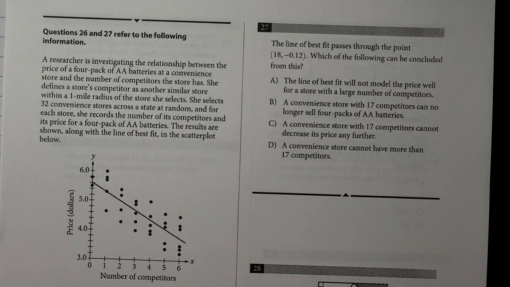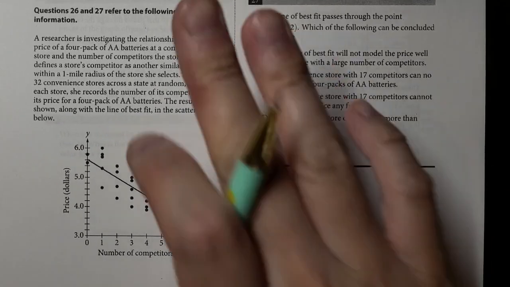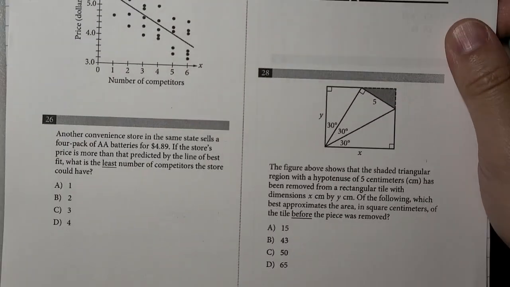A researcher is investigating the relationship between the price of a 4-pack of AA batteries at a convenience store and the number of comparators the store has. She defines the store's comparator as another similar store within a 1-mile radius of the store she selects. She selects 32 convenience stores across the state at random, and for each store she records the number of its comparators and its price for a 4-pack of AA batteries. The results are shown along with the line of best fit in the scatter plot below. Okay, lots of words, maybe a lot of it's not relevant, so we'll review it if needed.